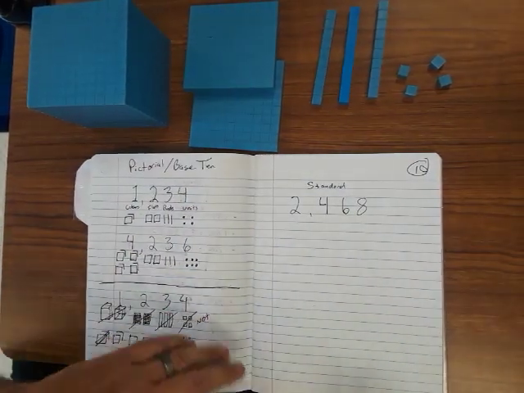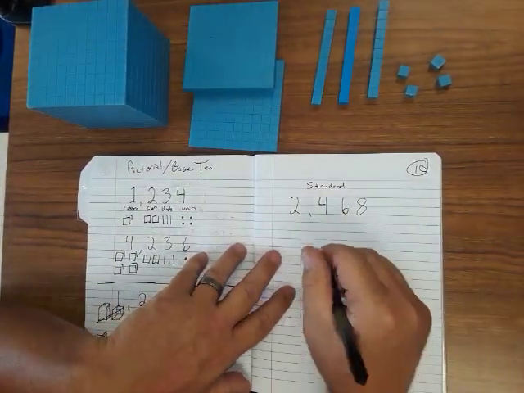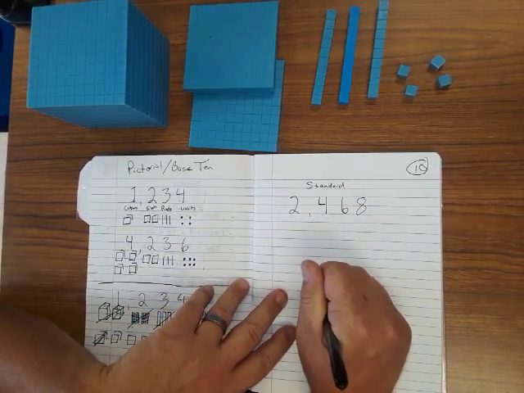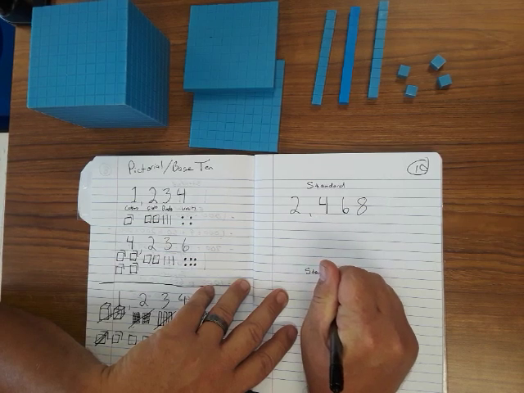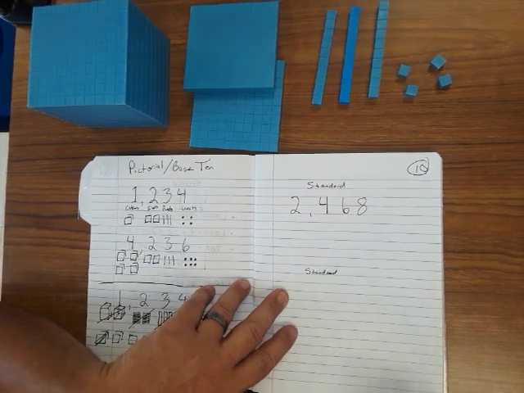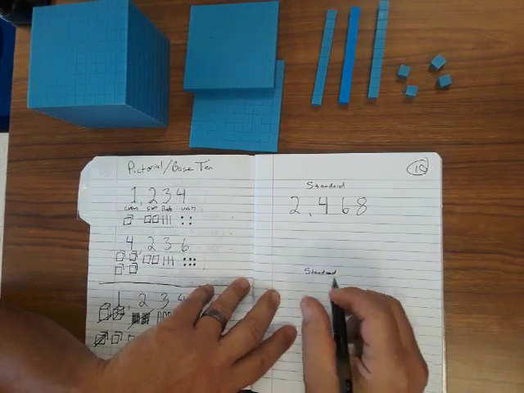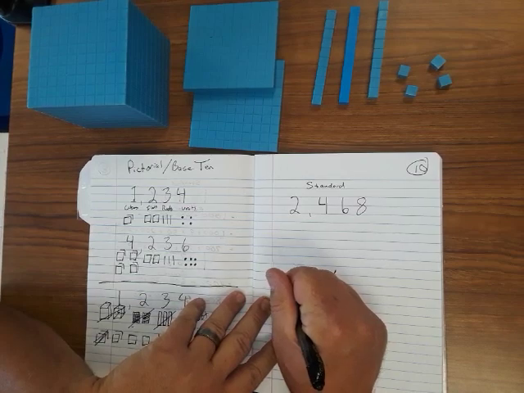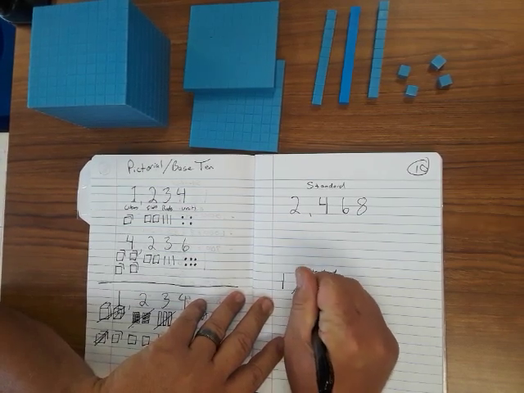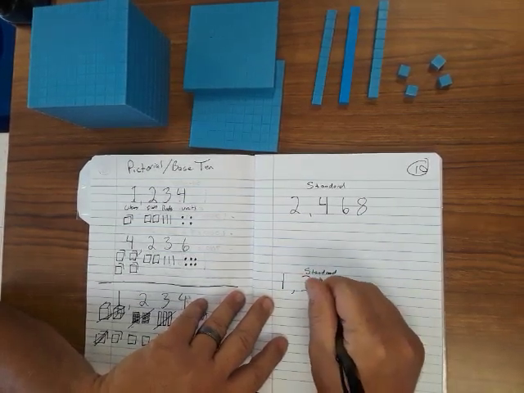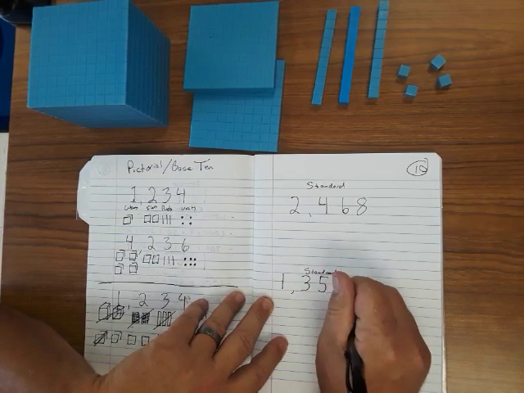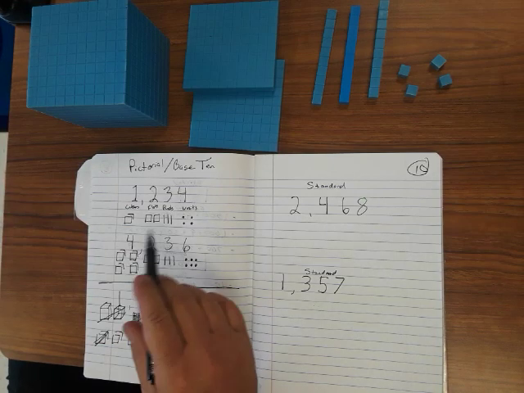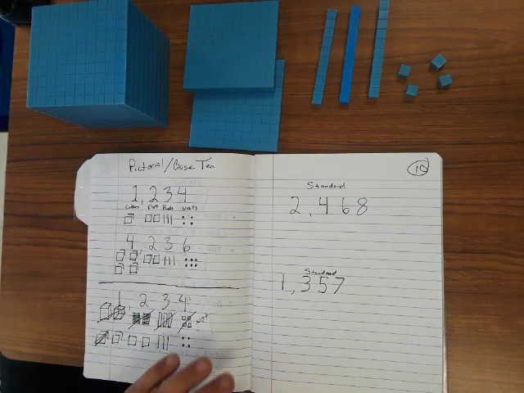Okay. Next one I'll do is odd numbers consecutively. Let's do this. So I'm going to write standard. Okay, and we'll do 1,357. So 1,357 using drawing base 10 blocks.